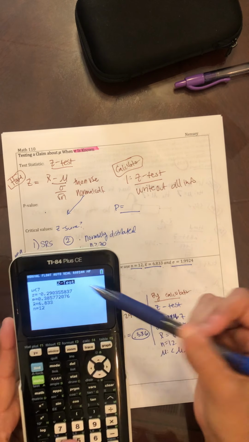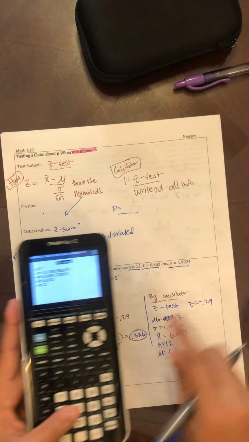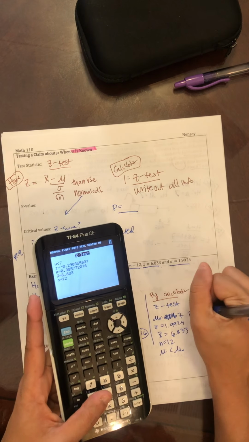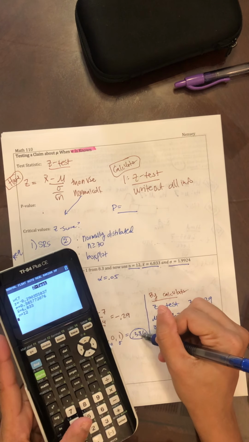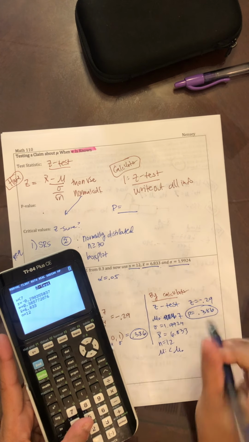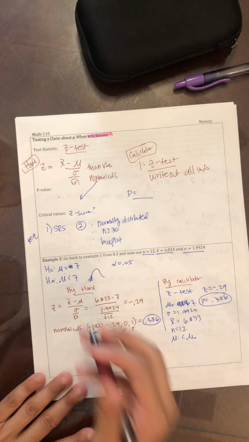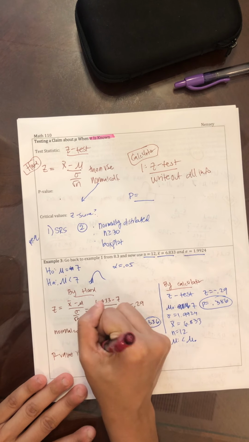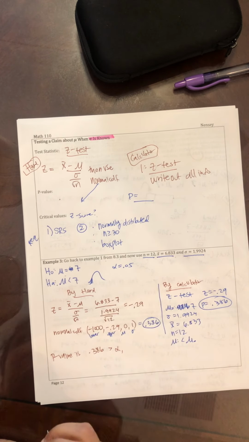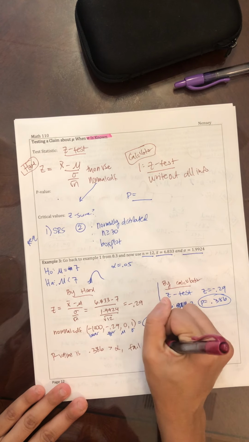And I already wrote mu is less than 7. I'm going to write my z-score, which is negative 0.29, which is exactly what I got here. And our p-value is equal to 0.386, which is exactly what I got here. Okay, so our p-value, is it less than or greater than alpha? It is greater than. So we're going to write p-value is 0.386, which is greater than alpha. So if it's greater than alpha, what do we do? We fail to reject Ho.